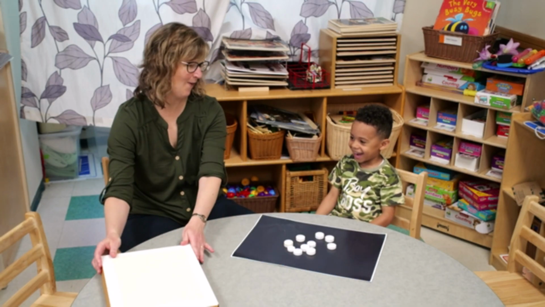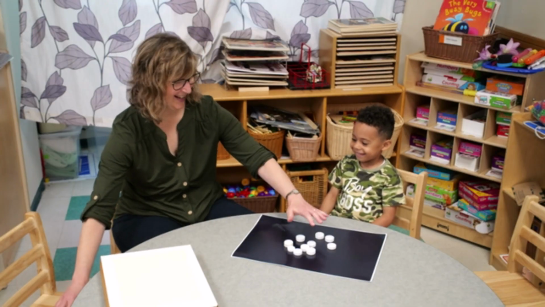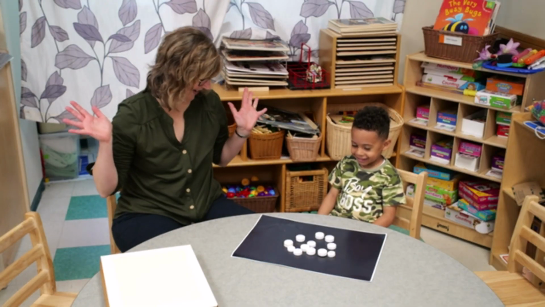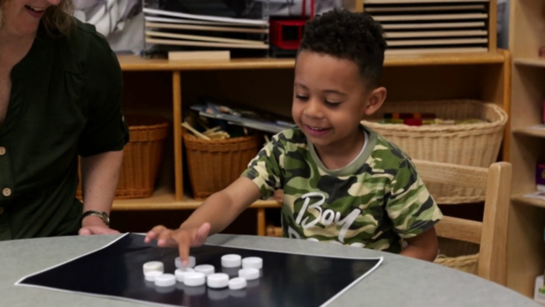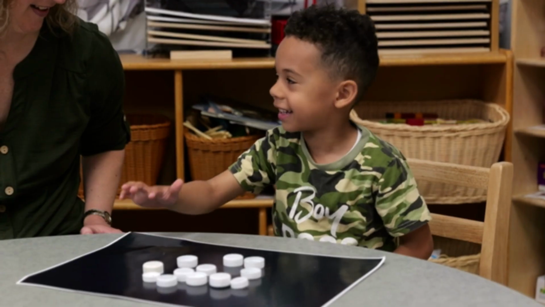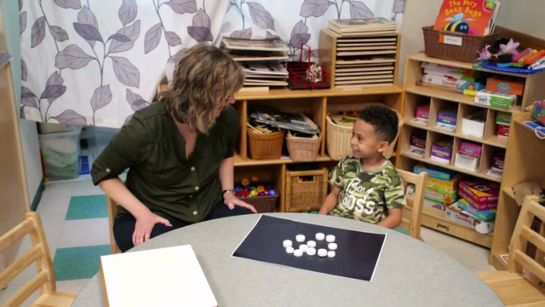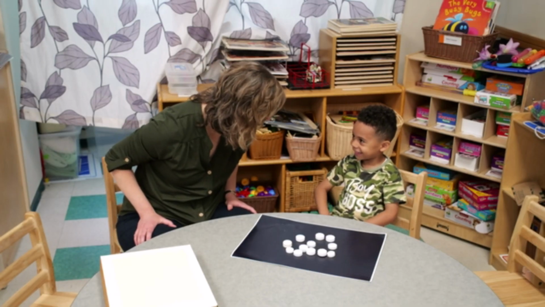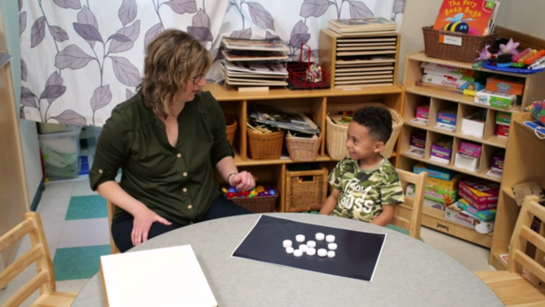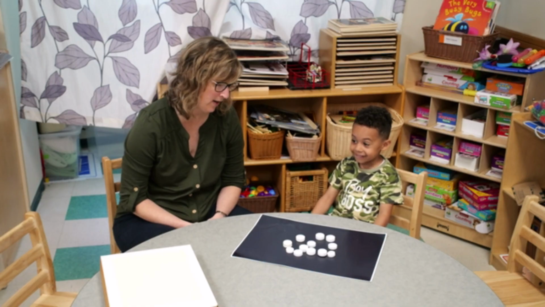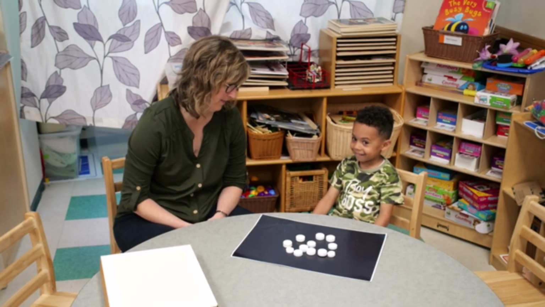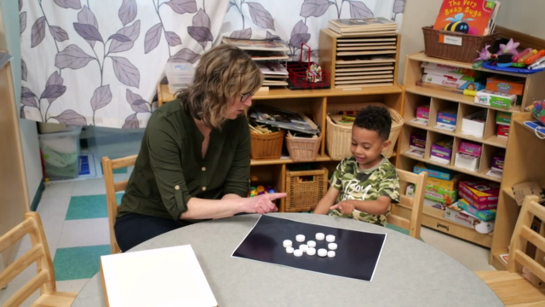All right, I'm gonna try one more. Let's see. It's gonna be all of my bottle caps. 4, 5, 6, 7, 8, 9, 10. Still 10. How many is it? Still 10. There's 10. Did you count all of them? Why don't you try one more time? Because there's so many, you may have not counted everyone. You want to try again? Yeah, make sure you touch each one.